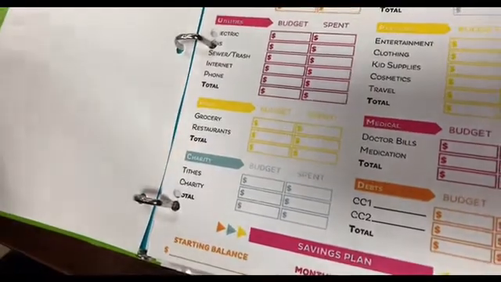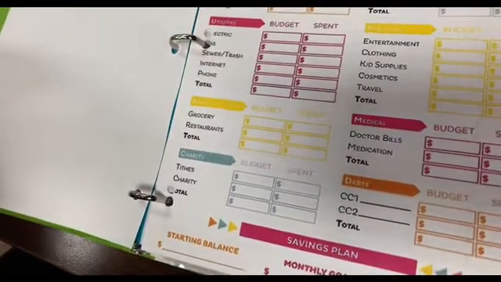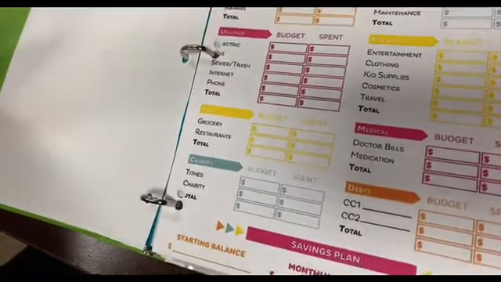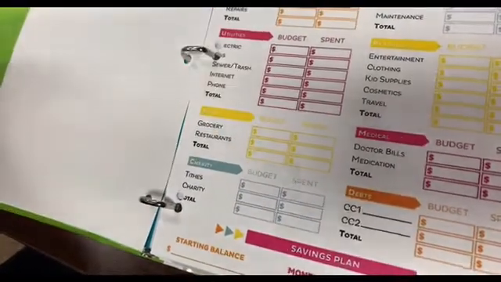you will also say you go out and eat a few times. You're going to say, you know, we have $20 for eating out. And then you actually spend $60 eating out.